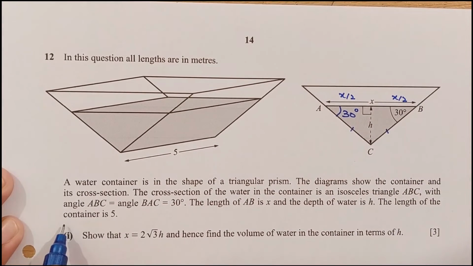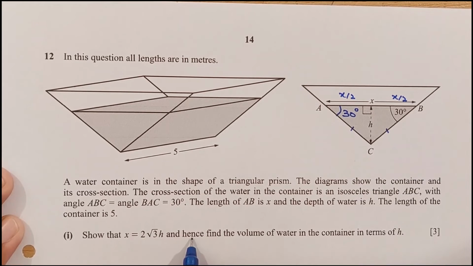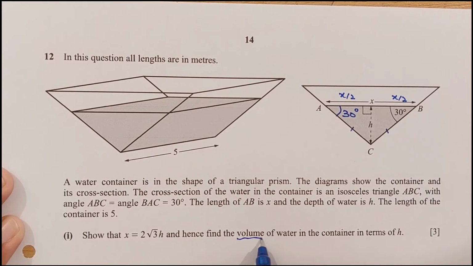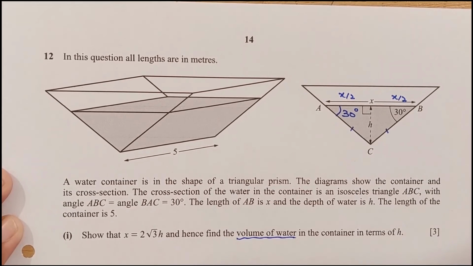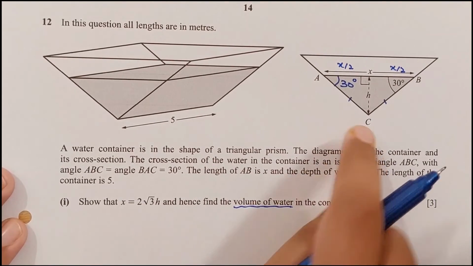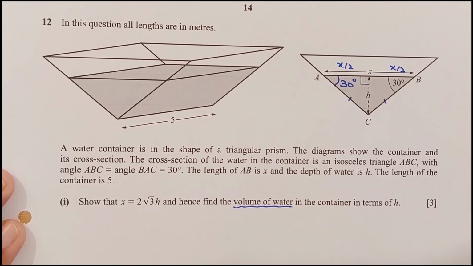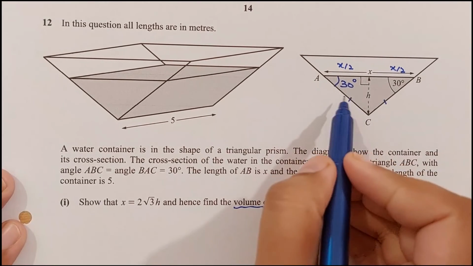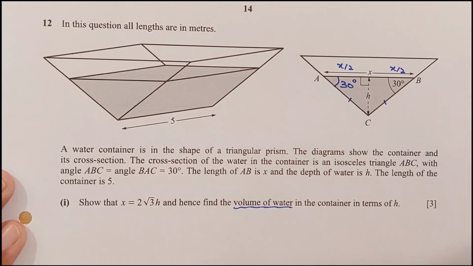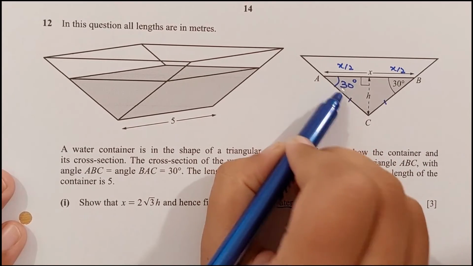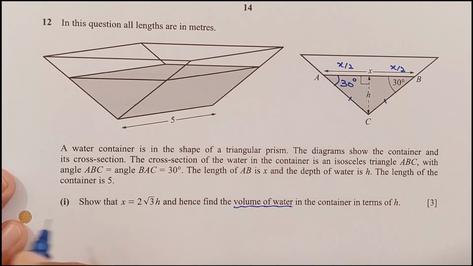The length of the container is 5. Part 1: show that x equals this, and hence find the volume of the water in the container in terms of h. So first we have to solve for x. We have a right angle triangle, so we have to use SOHCAHTOA. We have an angle and this side, and we have to solve for h. So if we do opposite over adjacent, we use the tangent ratio.